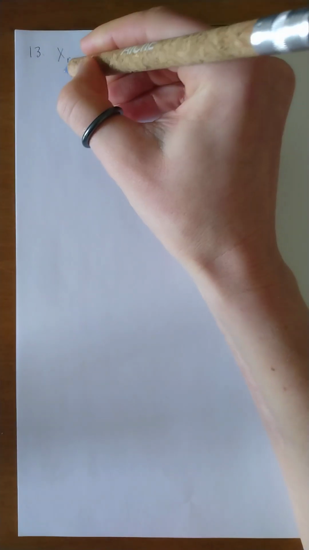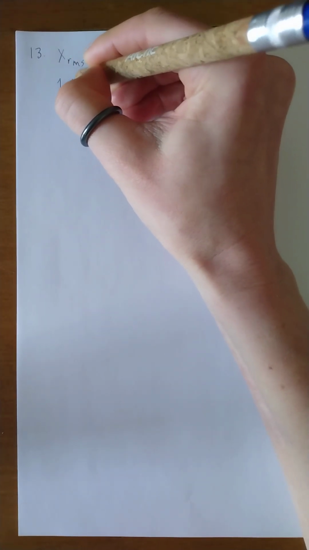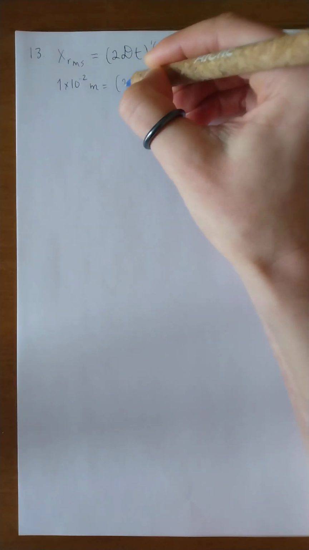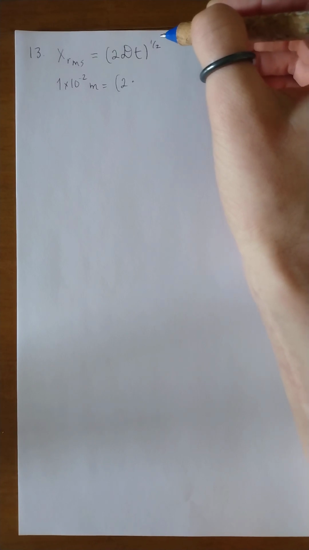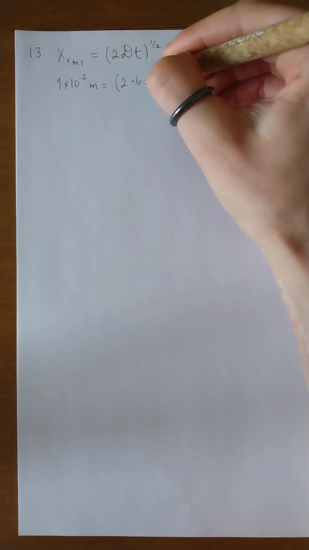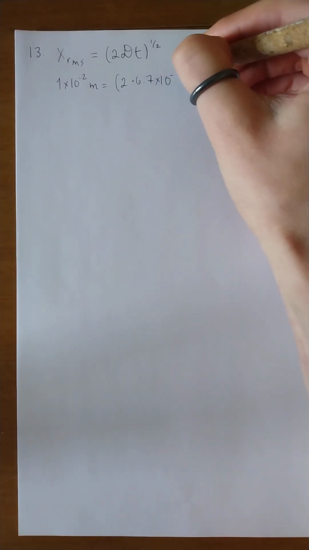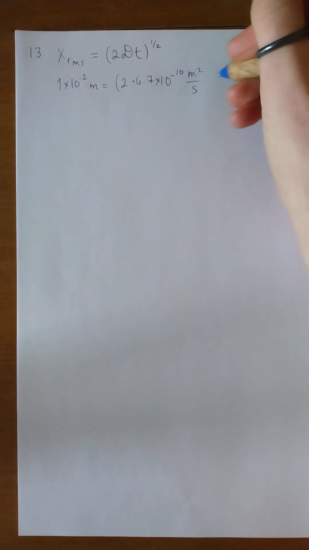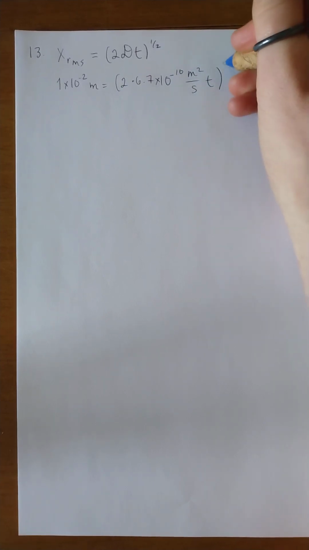And so if that displacement in one dimension is a centimeter, and we have this diffusion coefficient of glucose in water that equals 6.7 times 10 to the minus 10 meters squared per second, then we can solve for t.